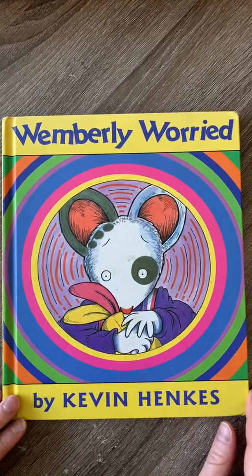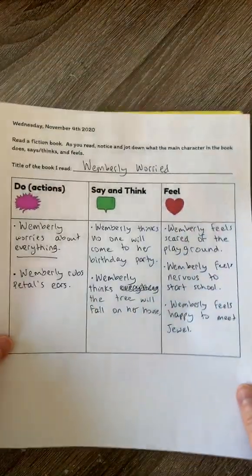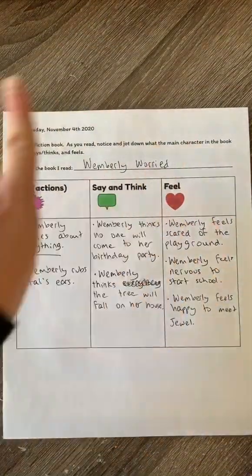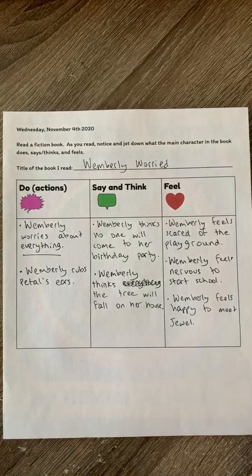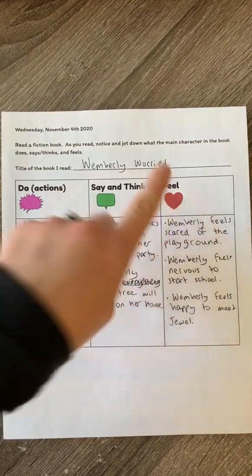Today we have been talking about how we can understand our characters better by thinking about what they do, say, think, and feel. Here's your assignment for today. You're going to see a chart like this. You will choose one fiction book to read, and as you read, you're going to notice and jot down what the main character in the book you choose does, says, thinks, and feels.